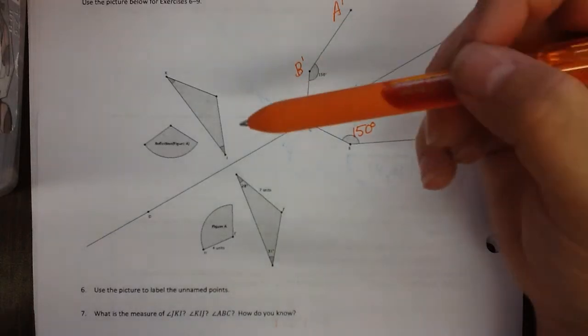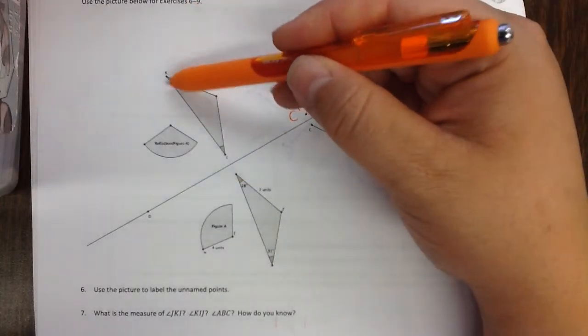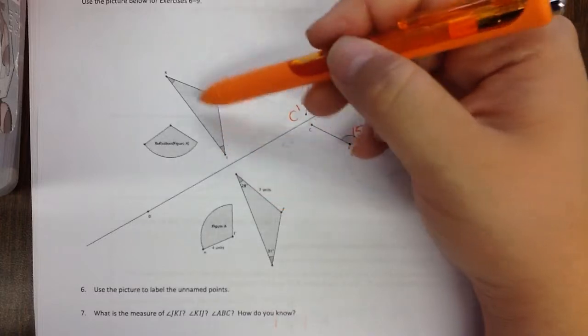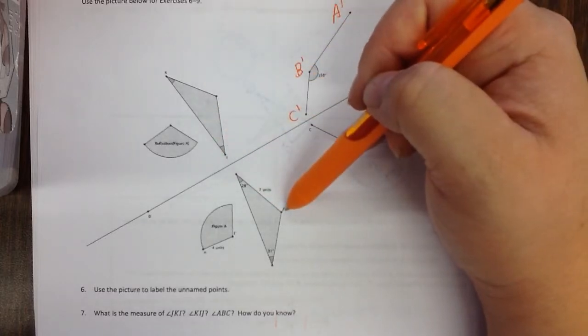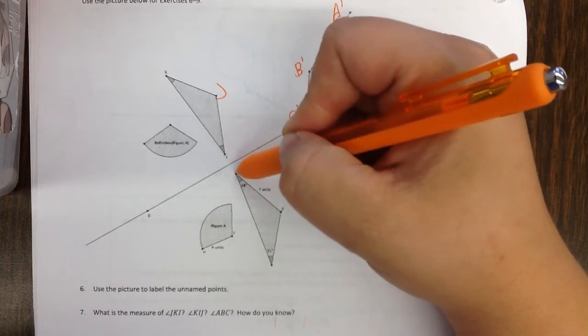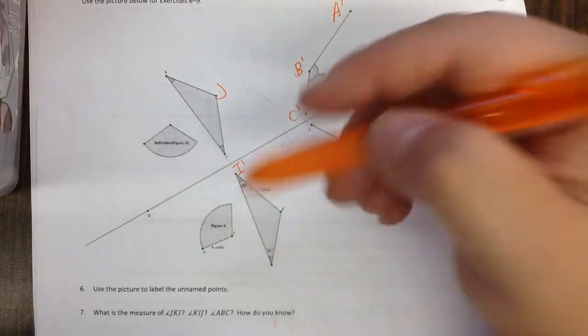Okay, here we have a reflection. K and I are labeled. J prime is labeled here. So J prime is here, so this would be J. I is closest, so this would be I prime. K is furthest away, so this would be K prime.